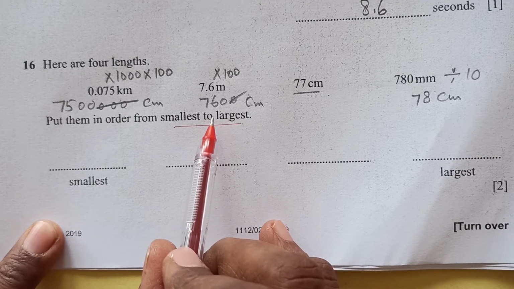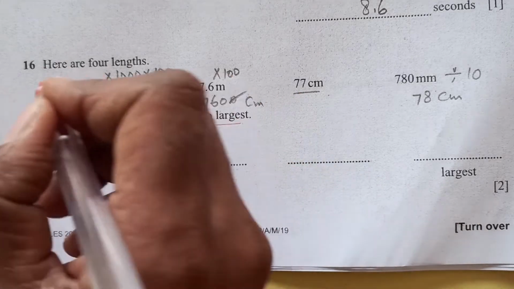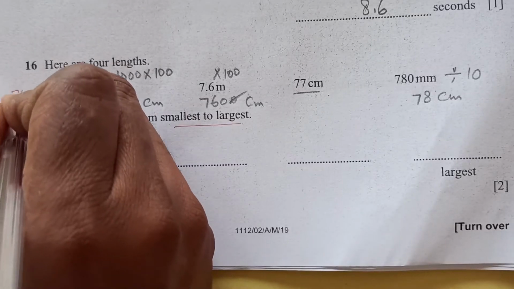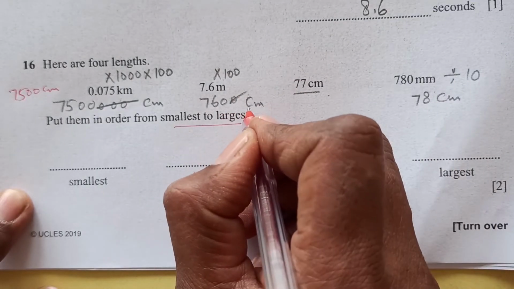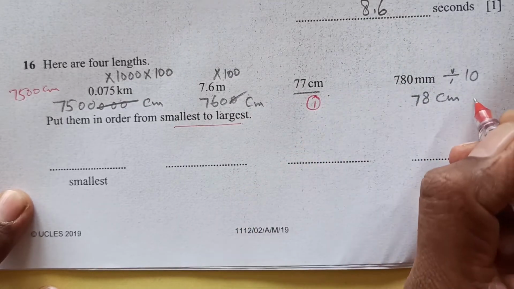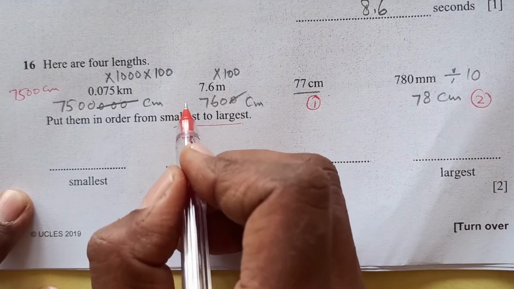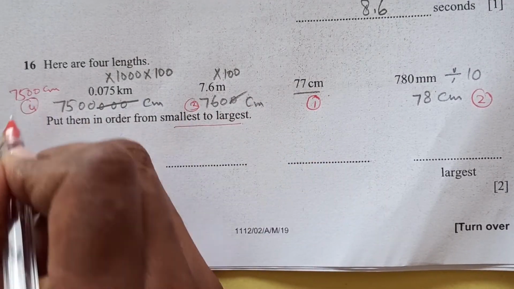Let me write it down again: 7500 centimeters, 760 centimeters, 77, so this one is the smallest, second 78, third is 760, and last is this one.